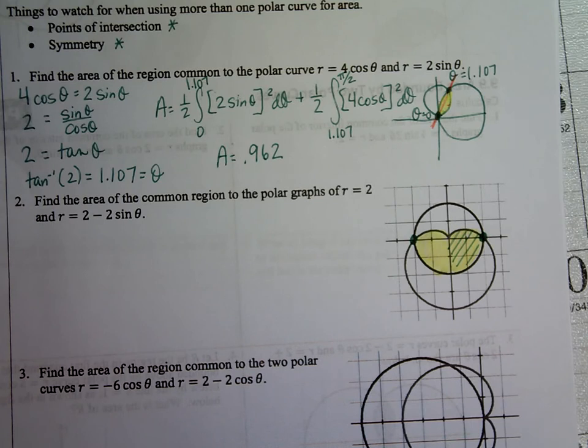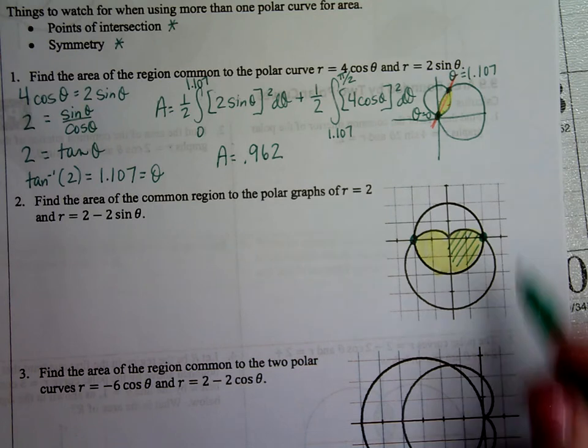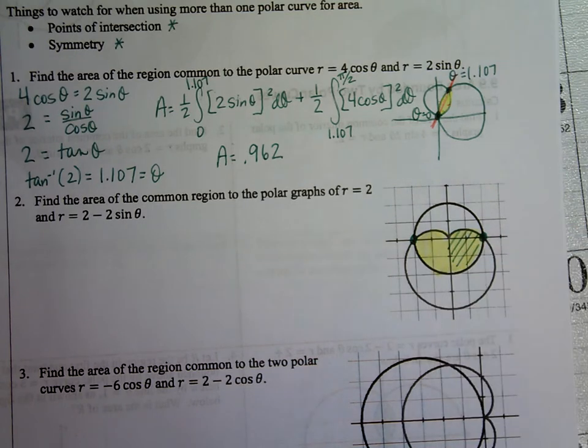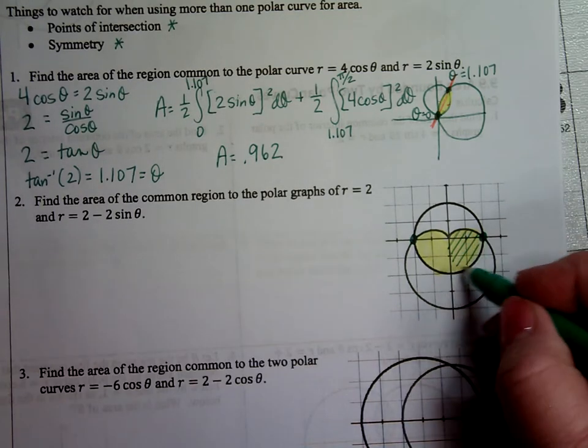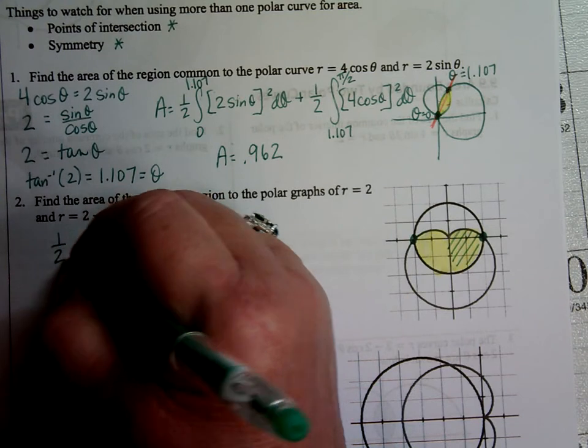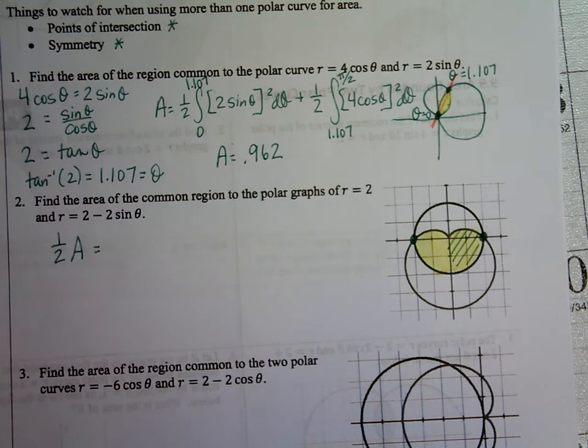And the answer is absolutely. Use symmetry as much as you can, because otherwise it's going to get into larger equations that are a little bit harder to integrate. So I know that if I only take this part, it's half the area that I'm really looking for. And it's good to note that.